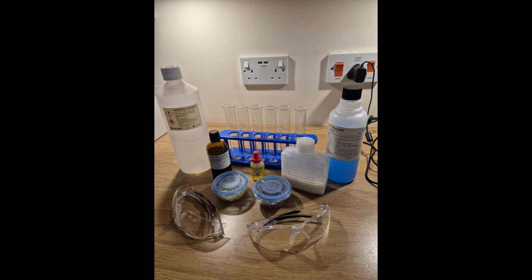Today we are going to be testing different types of food to find out what nutrients they contain. There's a picture on the screen of 3 test solutions in bottles and 4 different types of food in pots and bottles. You can also see 2 pairs of safety goggles and 6 boiling tubes in the same blue holder that we used when we were making our video about enzyme activity.